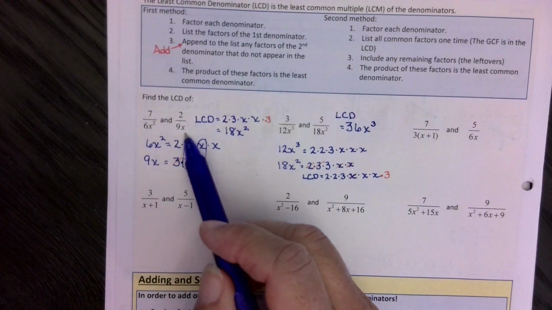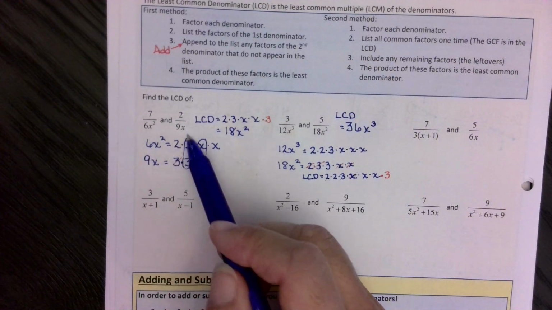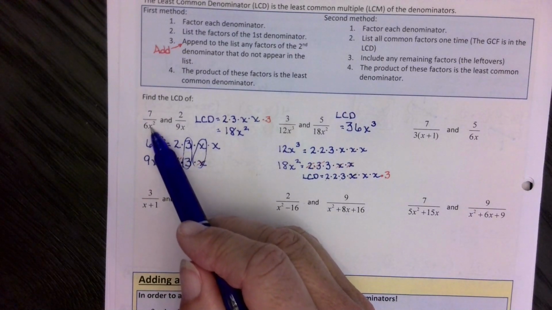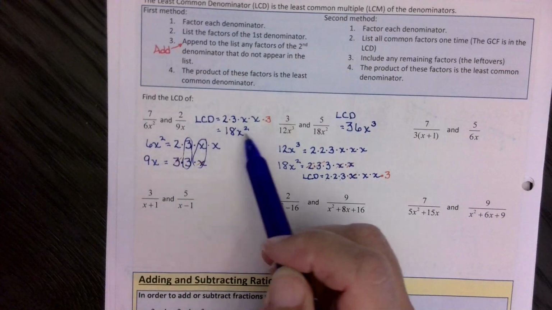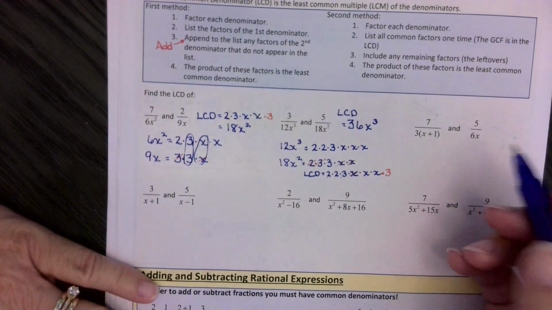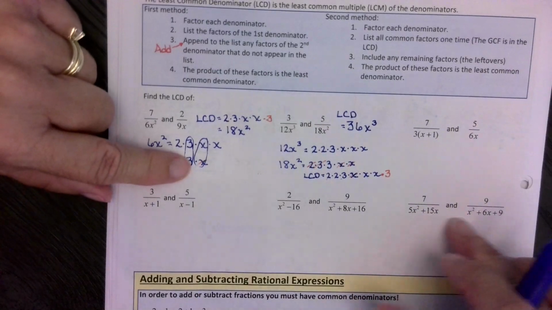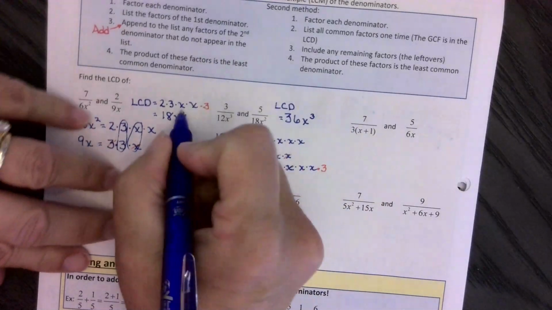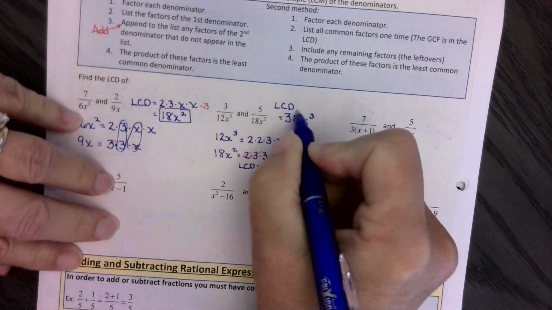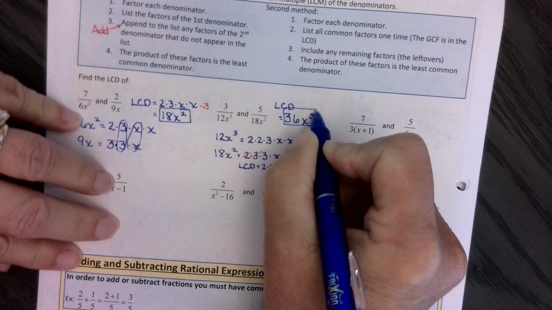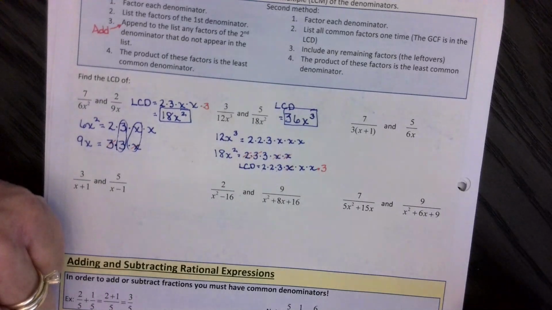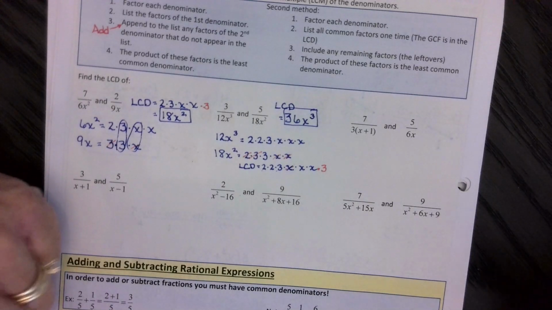Same thing right here. Okay, 6 and 9 will both go into 18, and then it's going to be our higher variable, the one with the higher degree, so it's x squared. But that's not going to be true down here. It's going to be different, so that's why I'm teaching it the same way through. Okay, so this one was here. What we did was we factored both of them. We listed the factors of the first one and then added any extra ones.